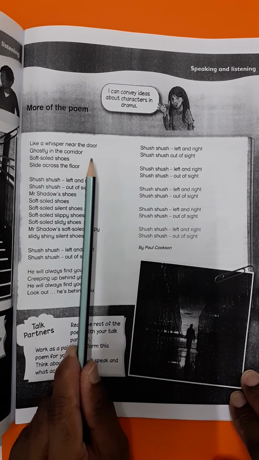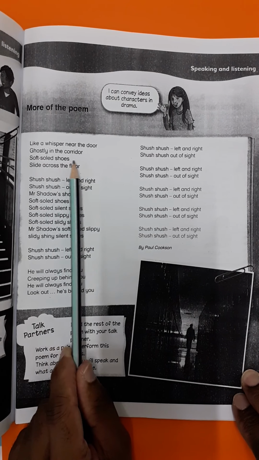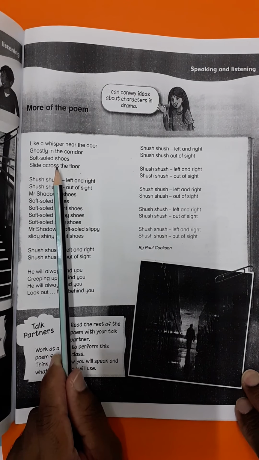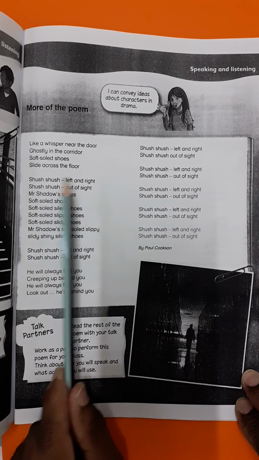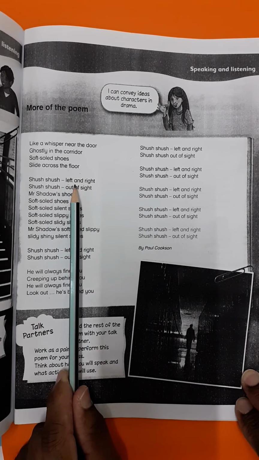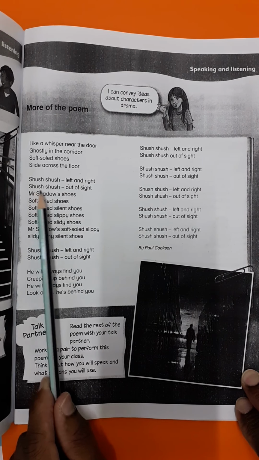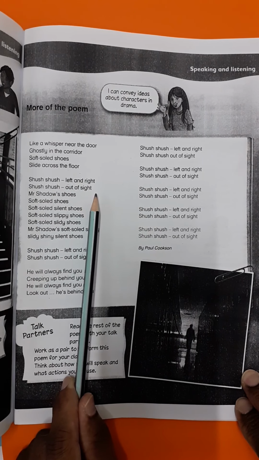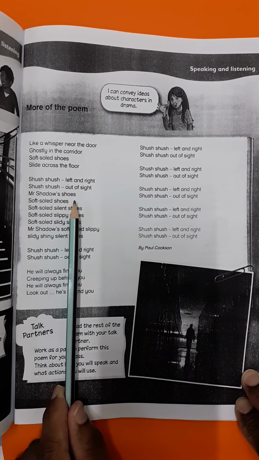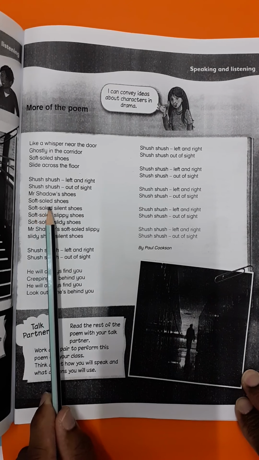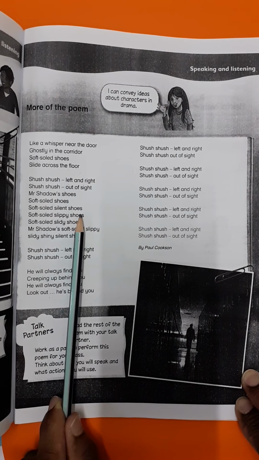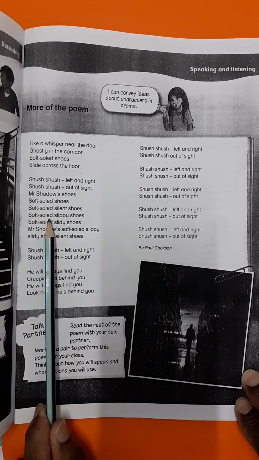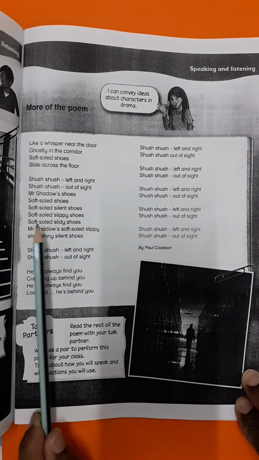Like a whisper near the door, ghostly in the corridor, soft-soled shoes slide across the floor. Shush, shush, left and right. Shush, shush, out of sight. Mr. Shadow's shoes, soft-soled shoes, soft-soled silent shoes, soft-soled, slippy shoes.